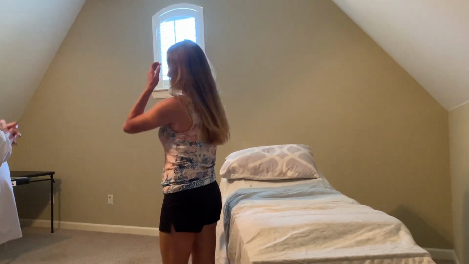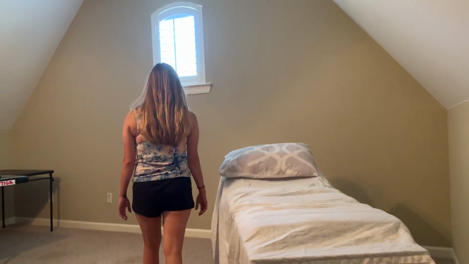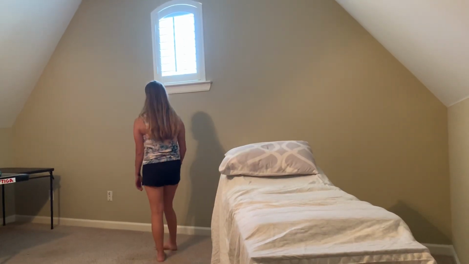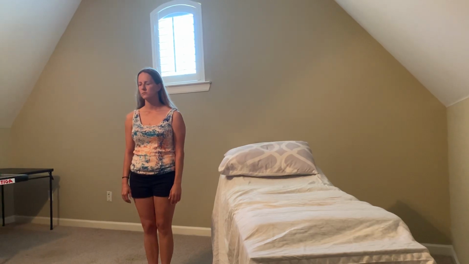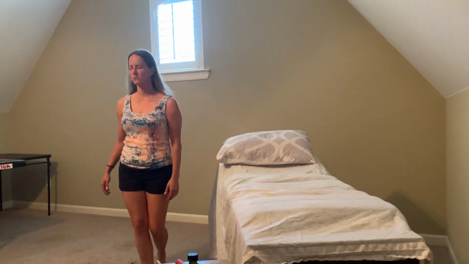Okay, so now, last thing, we're going to test some walking. So I want you to just take a few steps towards the wall over there, walking normally. Good, gait is good. All right, turn back towards me, and I want you to take a few steps heel to toe for me. Good. Now, if you could repeat that with your eyes closed. Awesome.